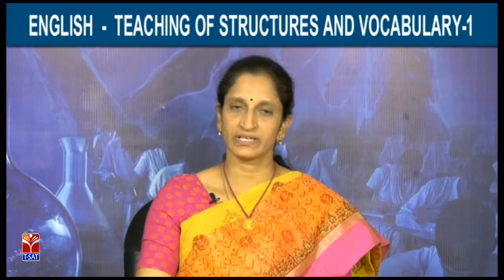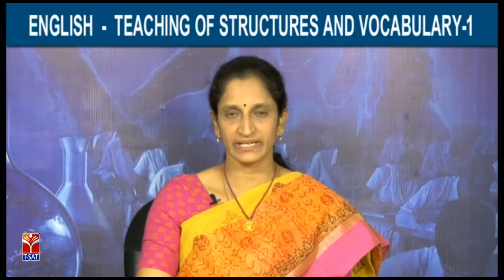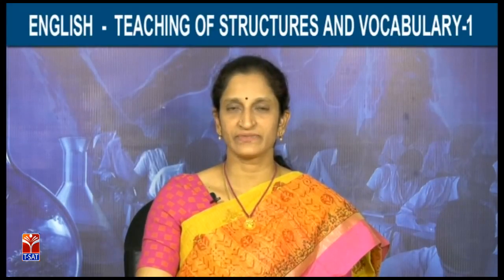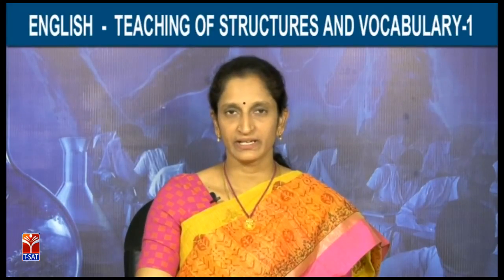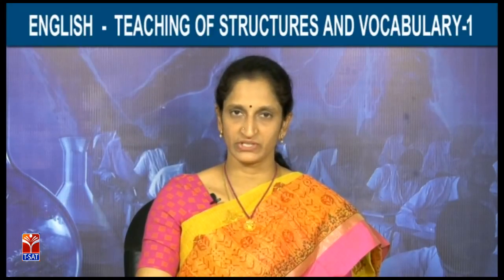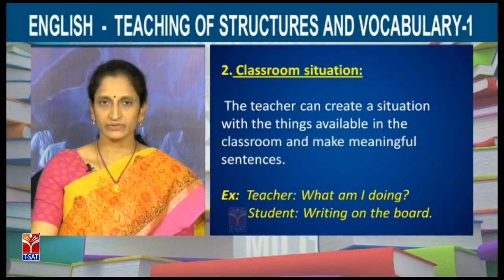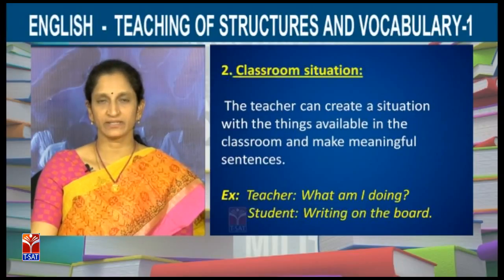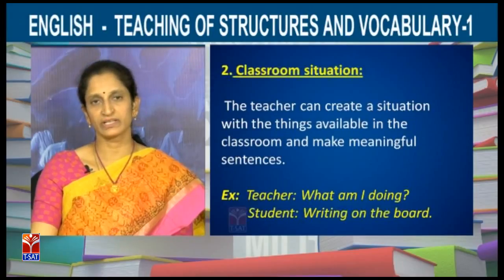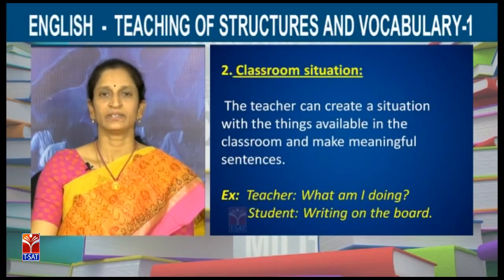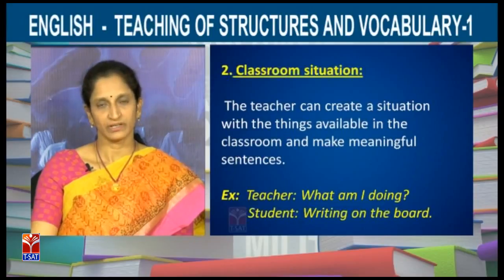Based on that, the teacher has to create a comfortable situation so that the class will be more effective. Here we can give an example of a classroom situation. The teacher in general writes on the blackboard and asks the question, what am I doing? Immediately the students respond, writing on the board. Whatever the teacher is writing, all the students will respond, you are writing on the blackboard, or on the board.